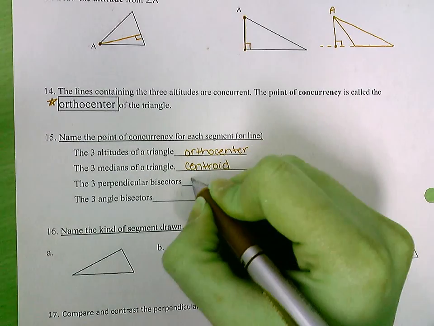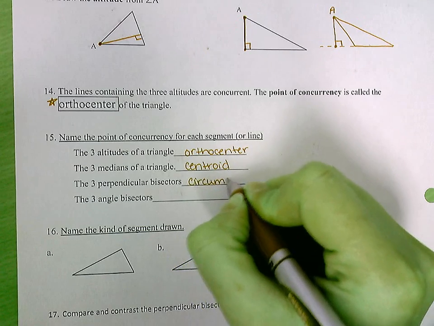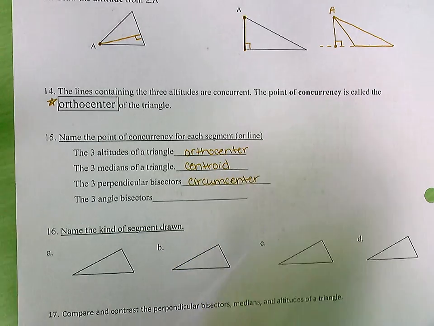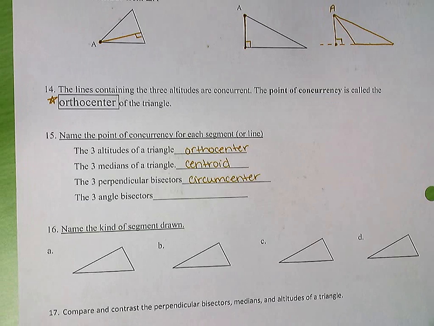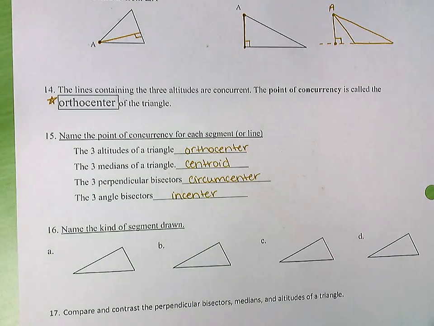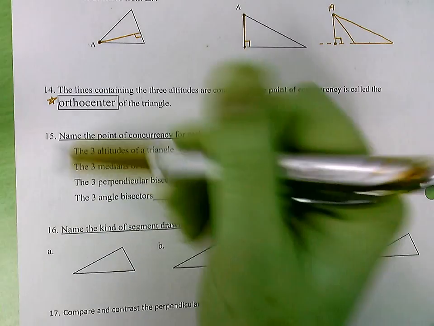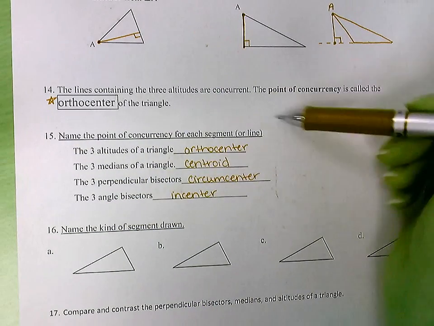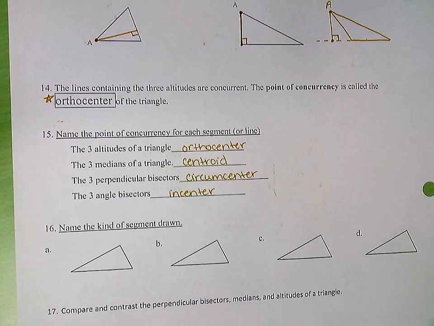Good job. And then the last one, the angle bisectors, is the incenter. So you do need to know that. So much vocabulary in geometry. You need to know what these are and be able to match them together.